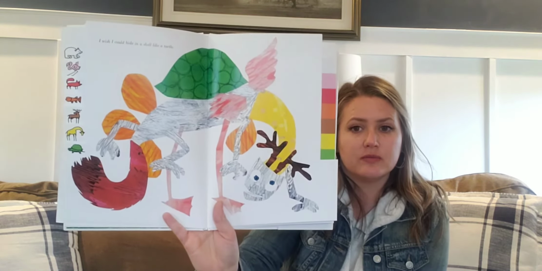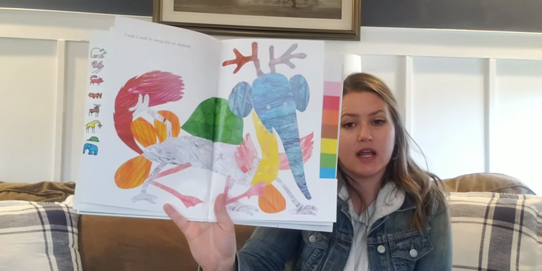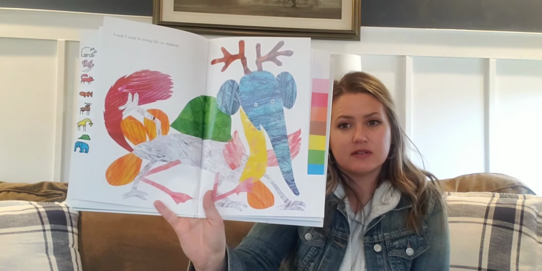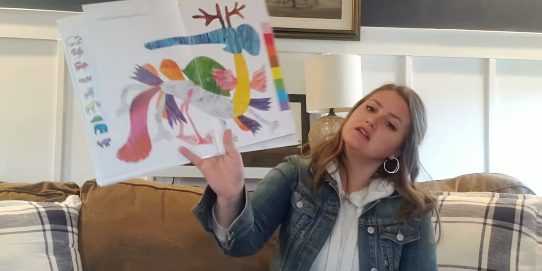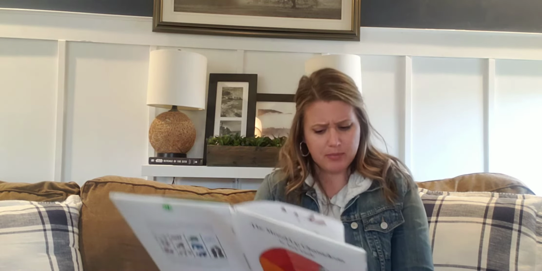I wish I could hide in a shell like a turtle. And I wish I could be strong like an elephant. It sounds like this chameleon doesn't want to be who he really is. I wish I could be funny like a seal. And I wish I could be like people.